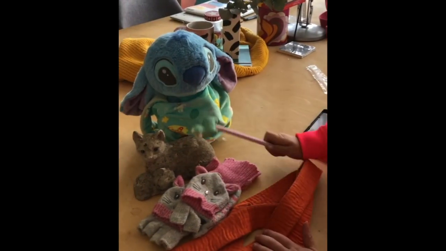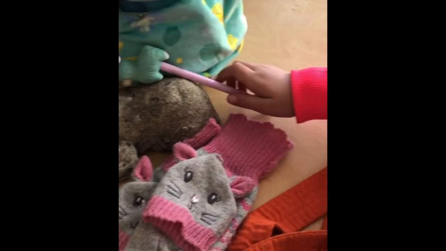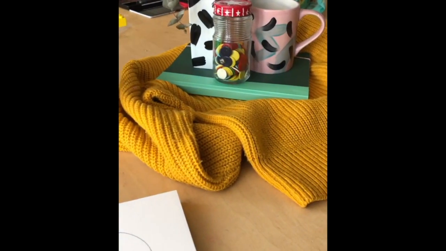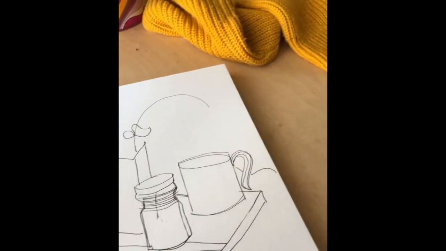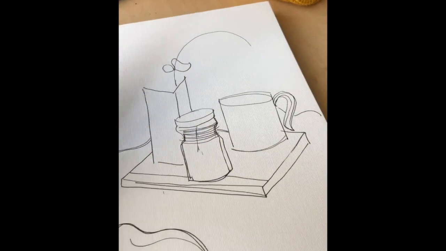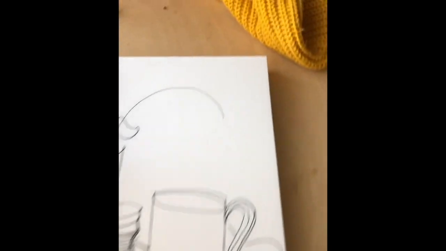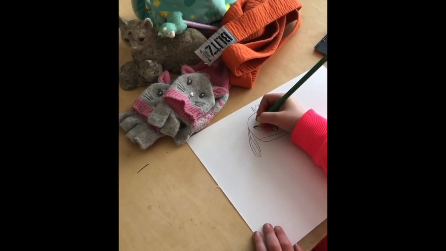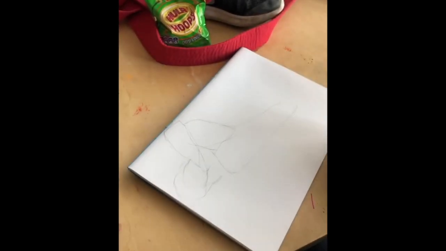Brilliant. Okay, so to get started, the first thing to do is to draw all the shapes that you see in your still life. Have a look at the different things that you've got in your group of objects, and just do some nice outlines. You can do this in pen or in pencil. Don't worry if it's not perfect. It doesn't have to be perfect. Art is never perfect. So you're doing the outline of Stitch. That's looking good. Yeah, and you're doing the outline of your shoe. Very nice.